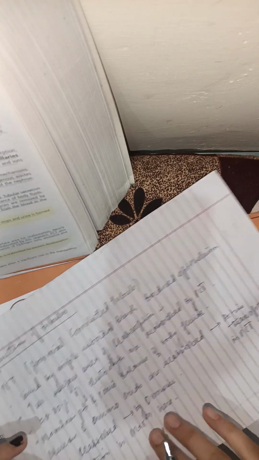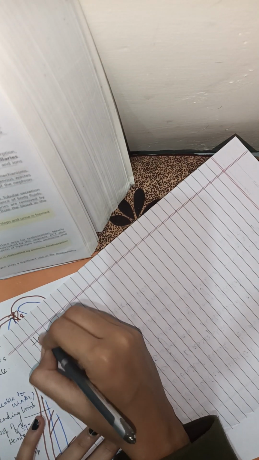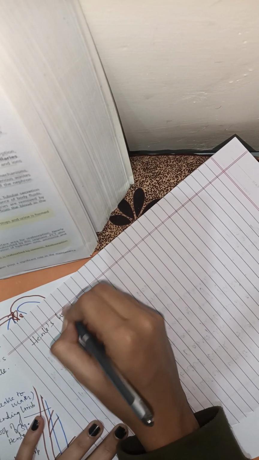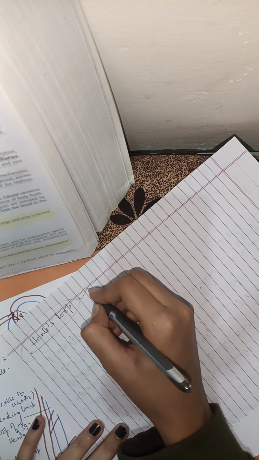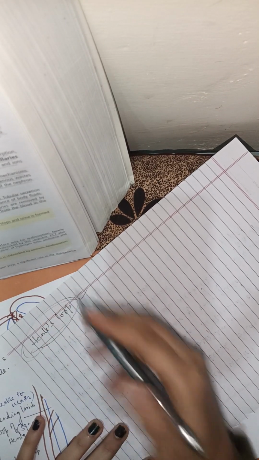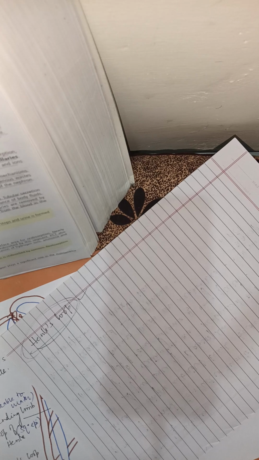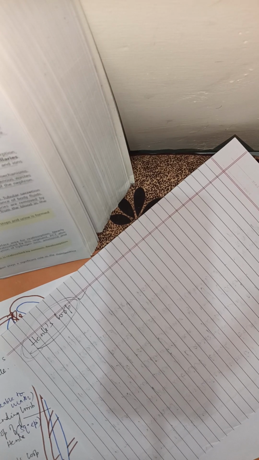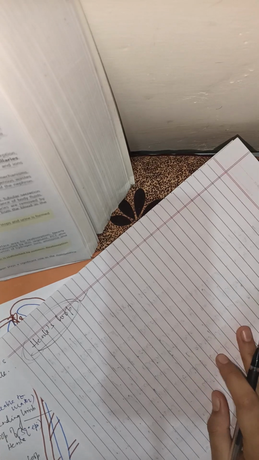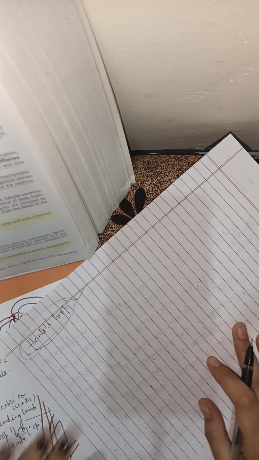Then next is the Henle's loop. Reabsorption is minimum in the ascending limb of Henle's loop.